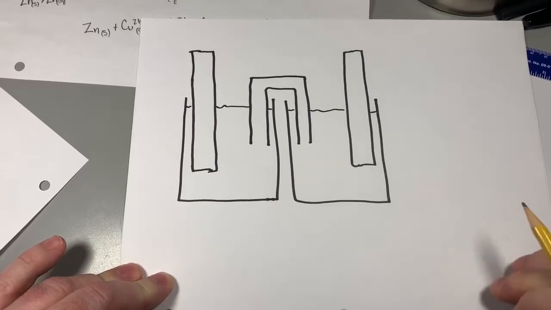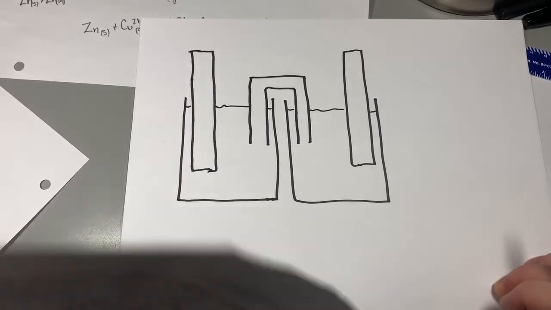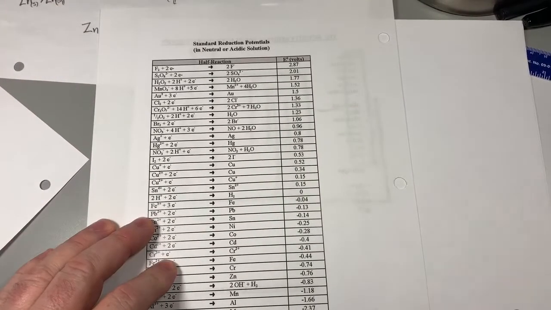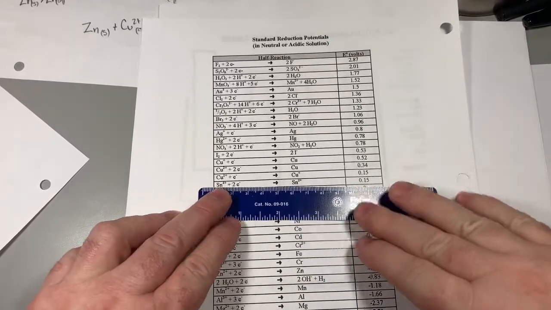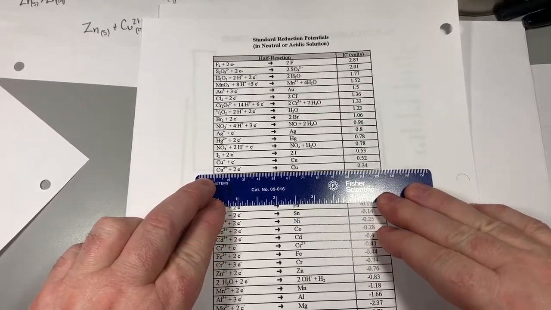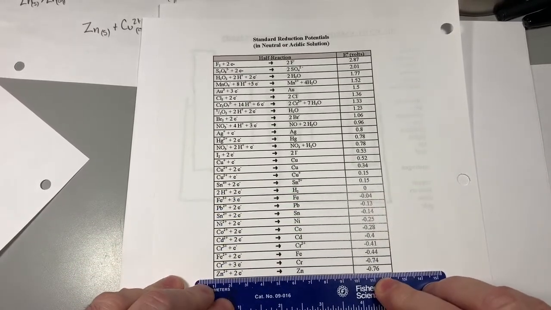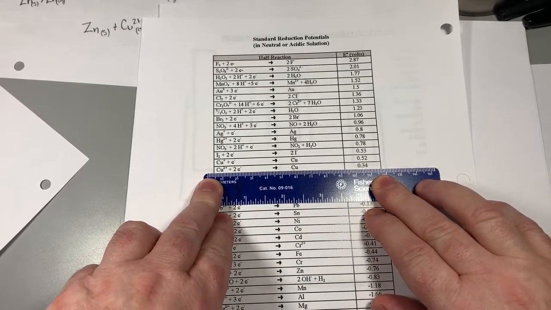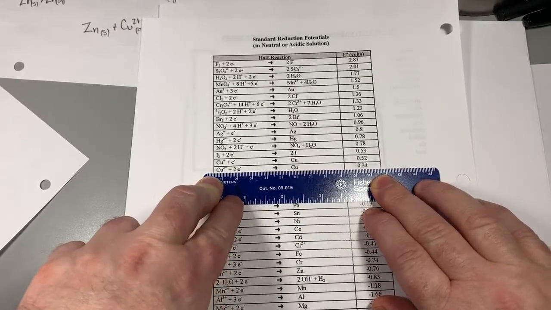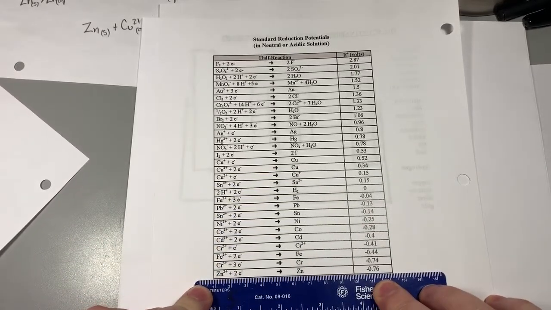Okay, this time we're going to draw an electrolytic cell. If you remember, we drew our electrochemical cell by looking at our table of reduction potentials. We figured out that copper lies above zinc in our table of reduction potentials. That means copper happens as a reduction. Reduction is at the cathode. Zinc has to flip and become an oxidation. Oxidation occurs at our anode.